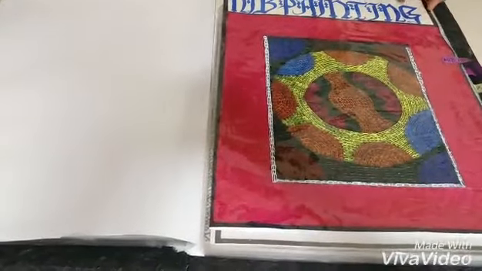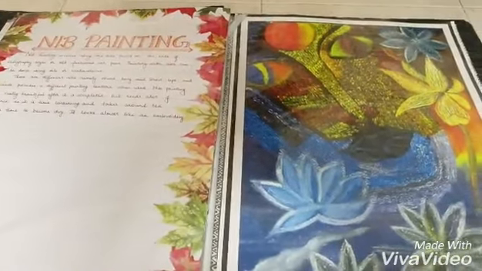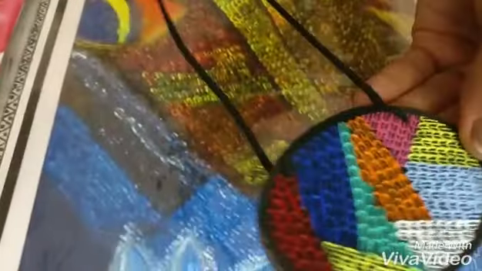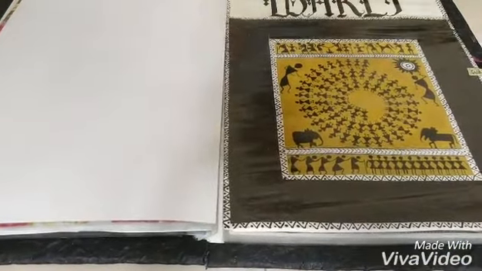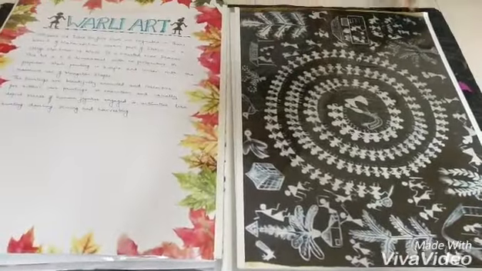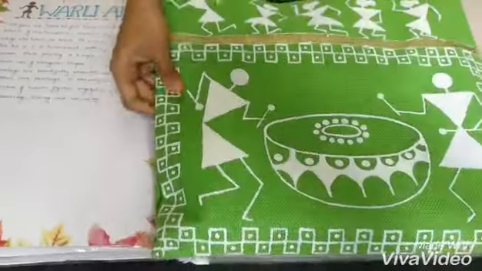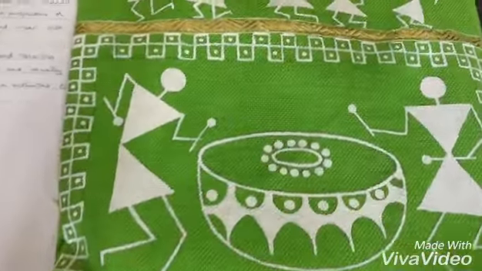Then comes nib painting. So for nib painting, I made a pendant. And my last art form is Warli, and my painting in it, and I designed a bag. So I made the Warli art form on the bag.